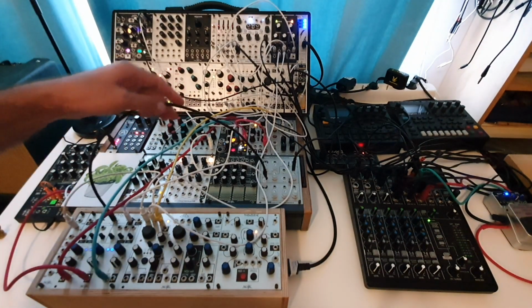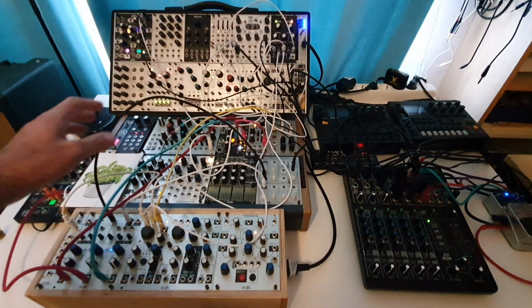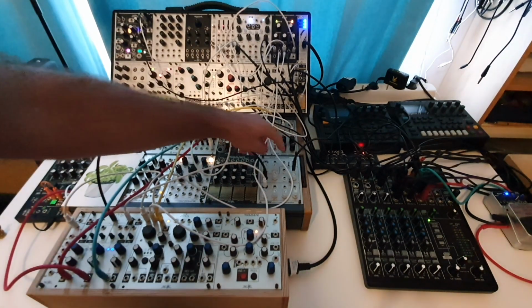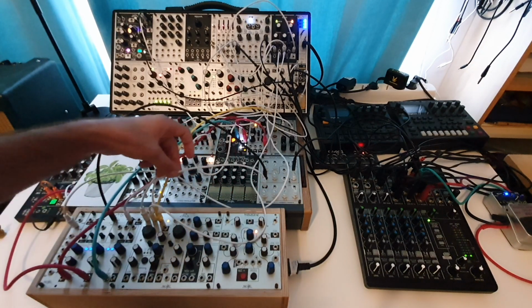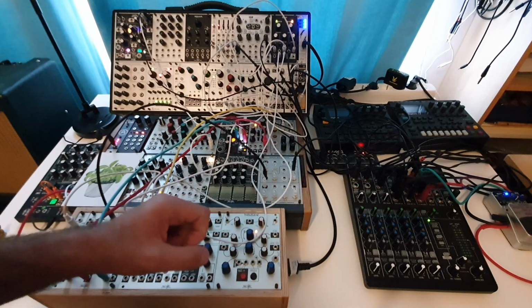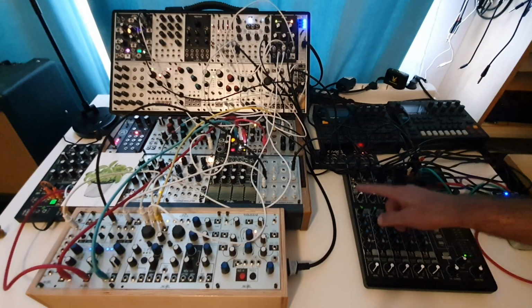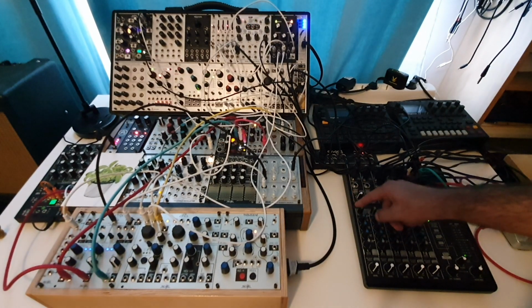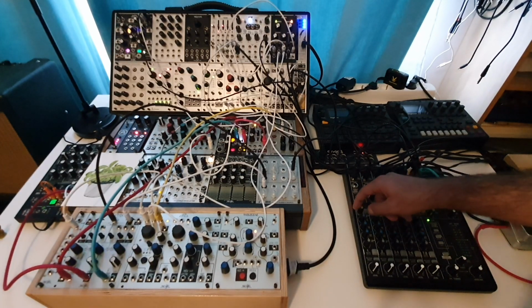And then, because the result was not very interesting, I'm sending this to this triple wave shaper from Search by Random Source, and this gives it a lot of grit, a lot of distortion, and makes it a little bit more interesting. I'm using the aux here with a very cheap digital delay pedal, a very old pedal.